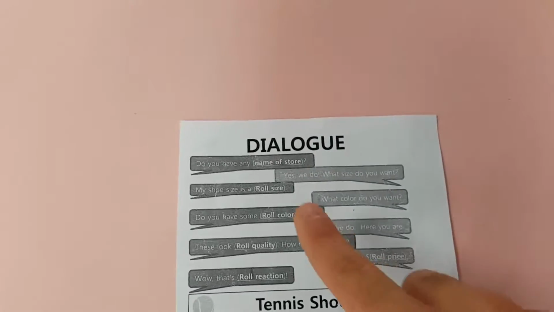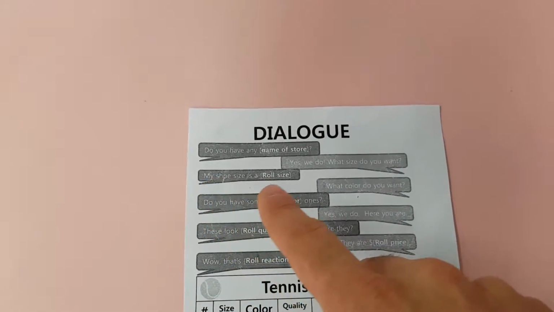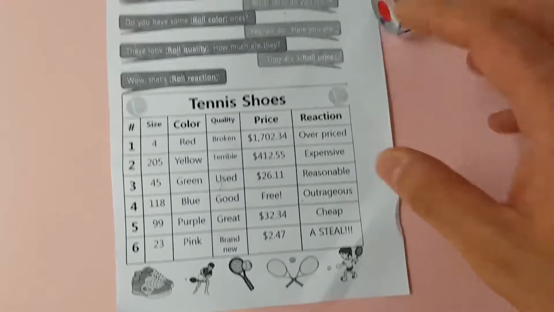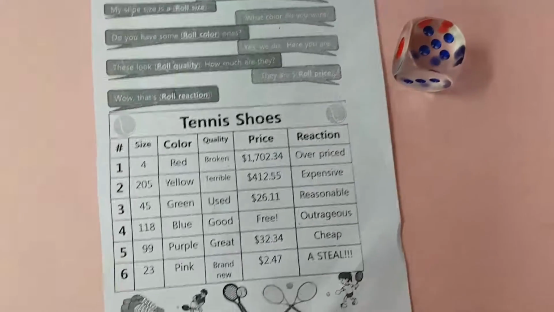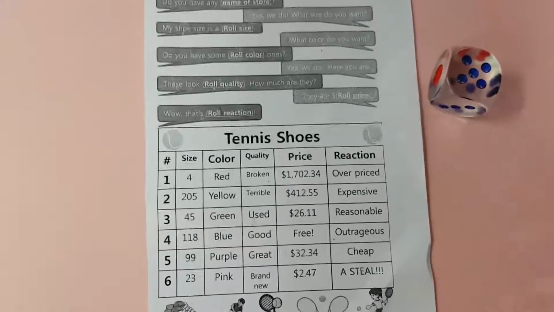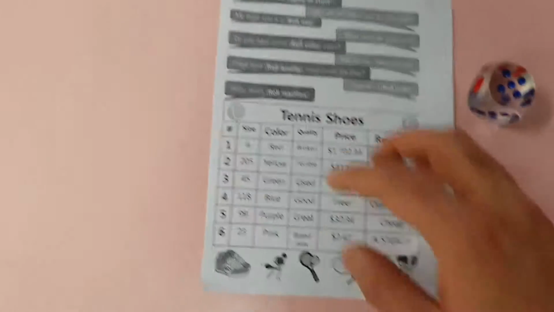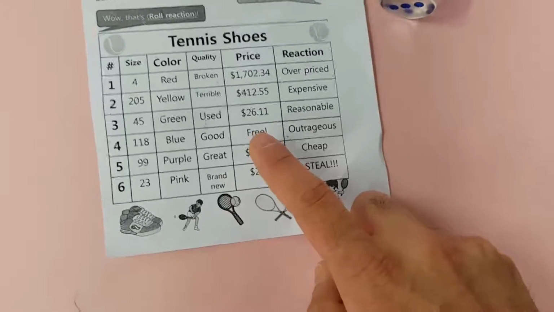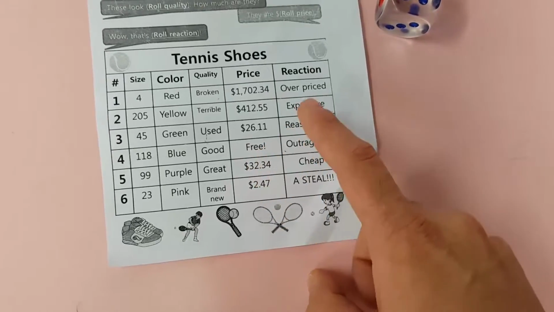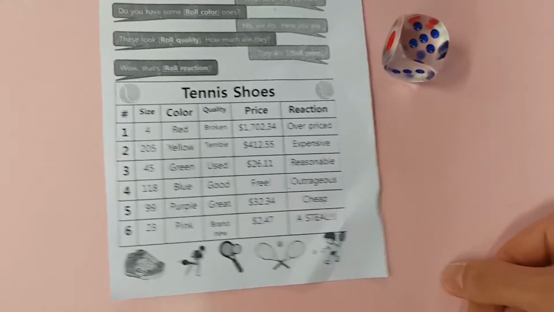You have to roll the dice for each answer as you go along. So my shoe size is, and then you roll for size, and then a 5, so it's 99. So they get kind of funny. You can make up these answers as well and just make it a little funny, like some people got free shoes and it was overpriced and they just laugh. So they really enjoy making up these kinds of funny dialogue.